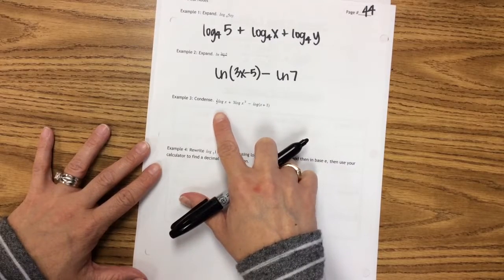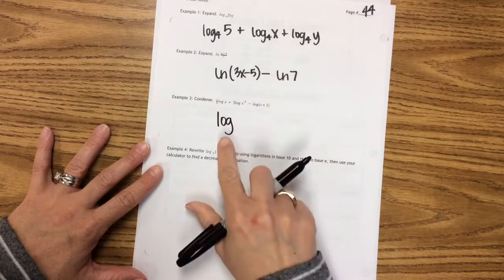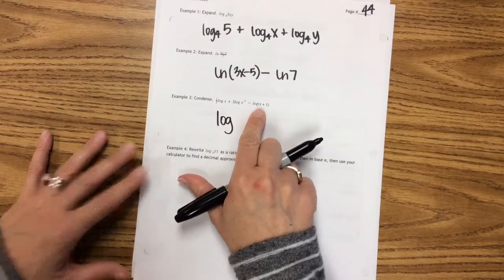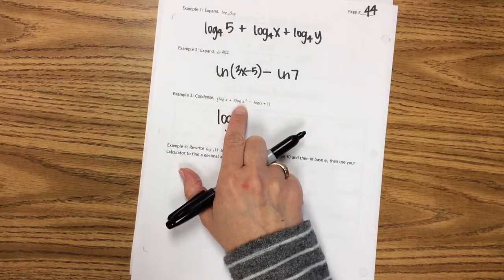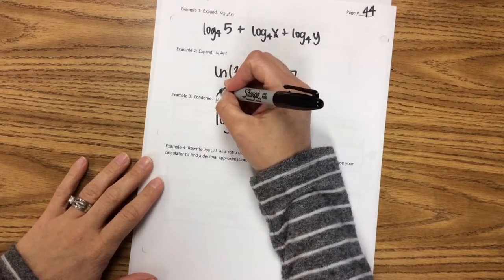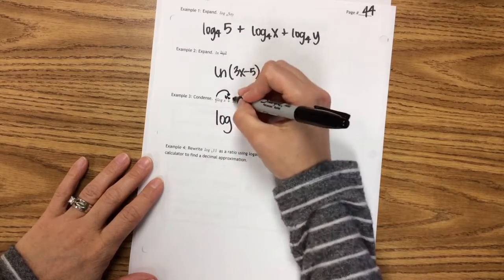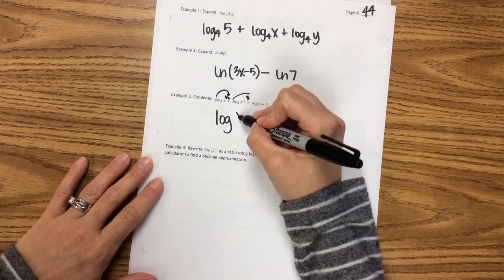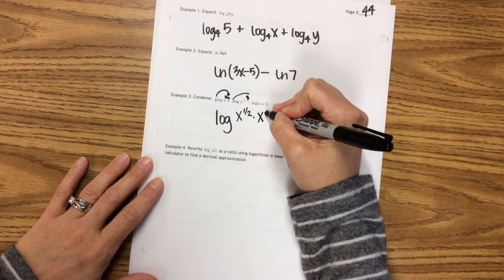This is the opposite, where we have multiple logs and we want to condense them into one log. So what I'm going to do here is look at these 2 logs. I'll just write 1 log because I'm only going to have 1 log, condensing the 3 logs. And these 2 are separated by a plus. So I'm going to combine these by multiplying, but I can't do that if there's a coefficient. So the first thing would be to take the coefficient and write it as a power. So this would actually be x to the half, and this would actually be x to the 3 to the 3. So x to the half times x to the 3 to the 3. 3 times 3 would be x to the 9.